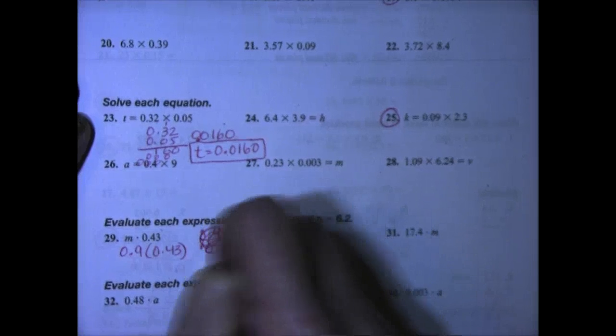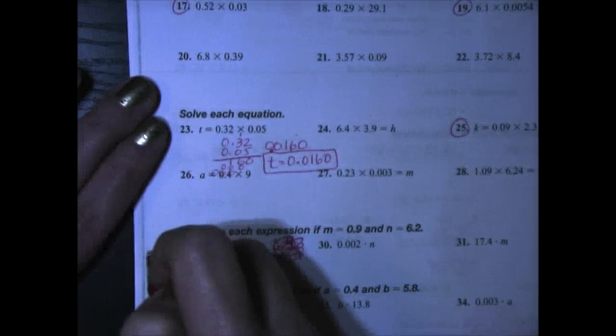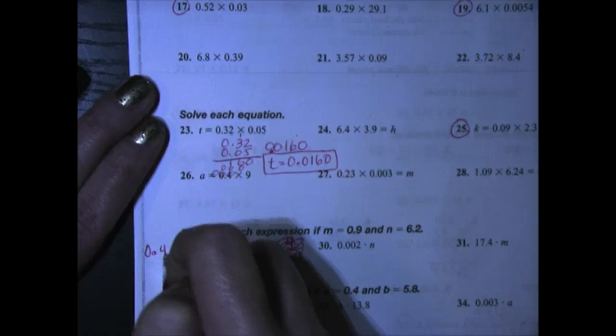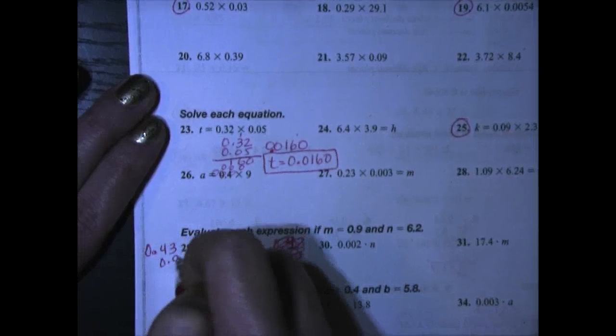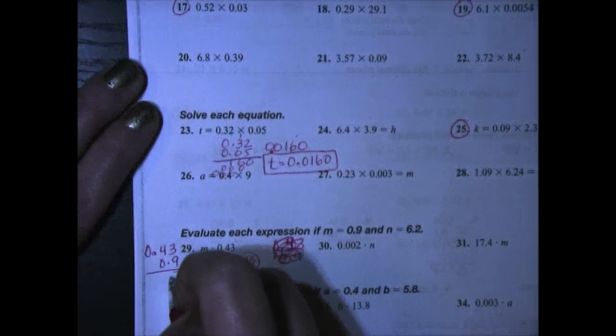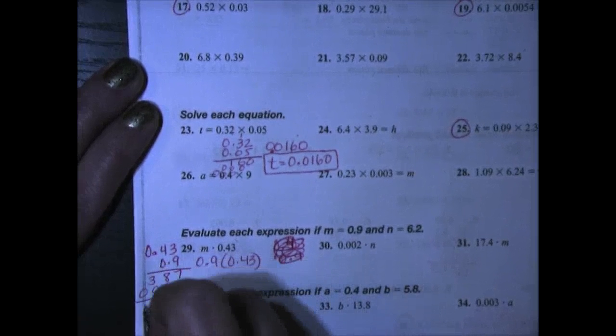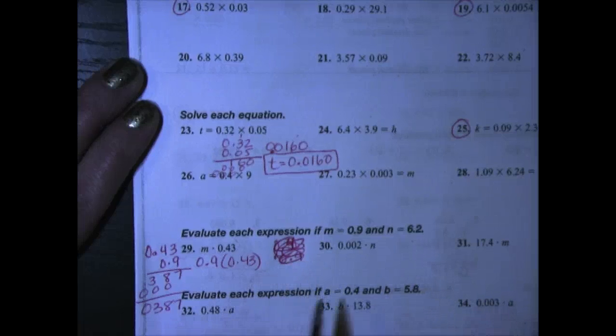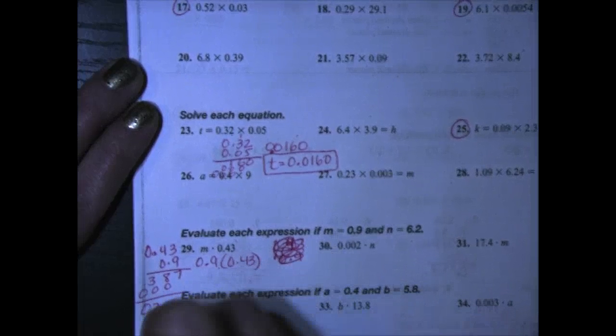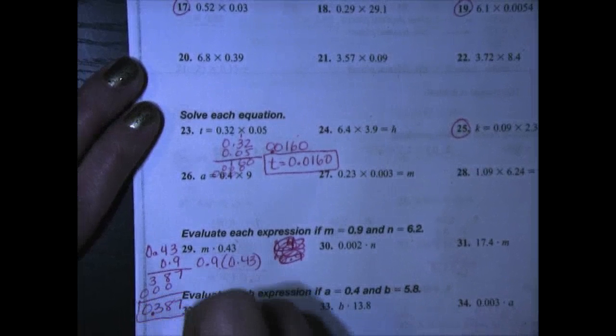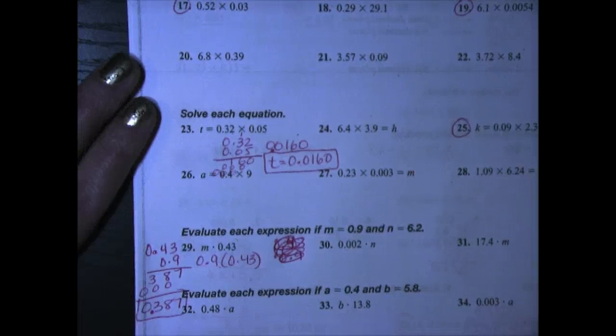I didn't set that up very pretty, did I? Let's try to set it up over here. I have 1, 2, 3 places. So my answer would be 387 thousandths.